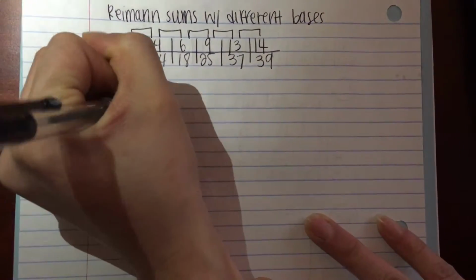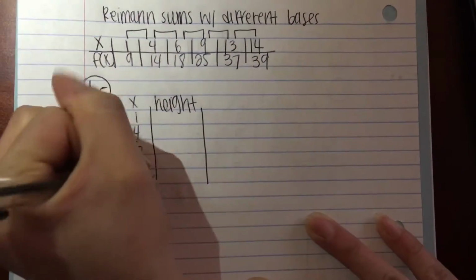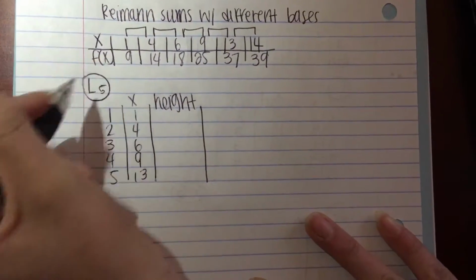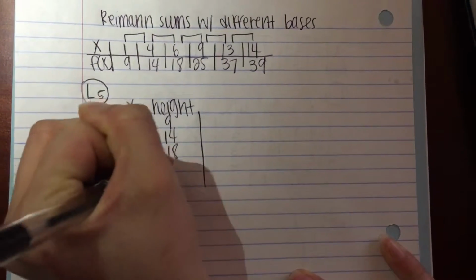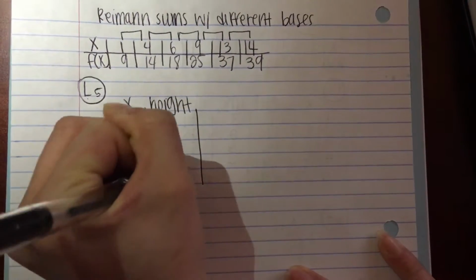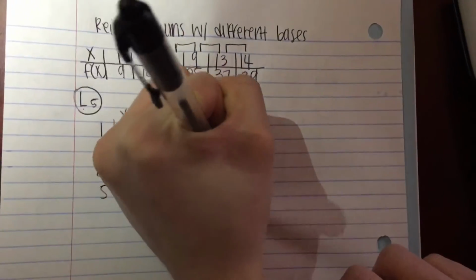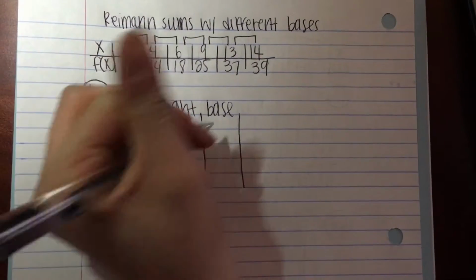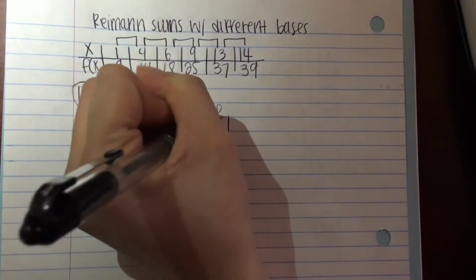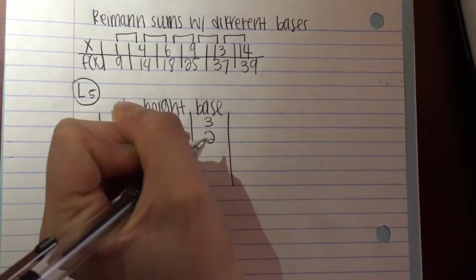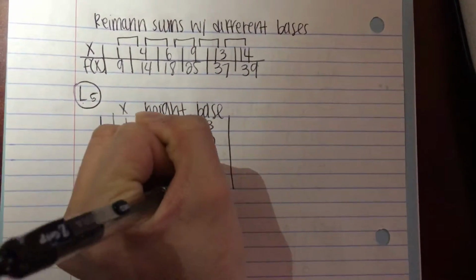The next thing I'm going to do is the height. That is f of x, and that's the same thing with the x values. You're always going to start at the left because we're doing left of 5. So 9, 14, 18, 25, and 37. Next thing we're going to do is the bases, and just to remind you all that my bases are different, so I'm not going to just write like 2 as the same base for all of my rectangles. So 1 to 4 is 3, 4 to 6 is 2, 6 to 9 is 3, 9 to 13 is 4, 13 to 14 is 1.